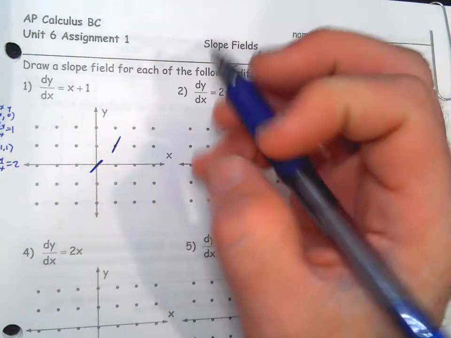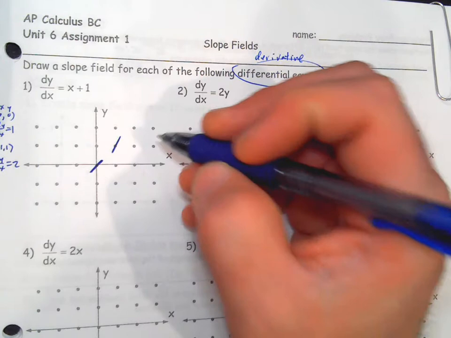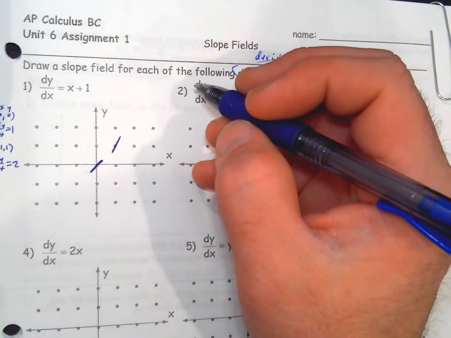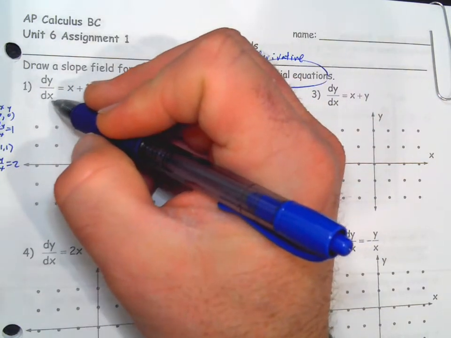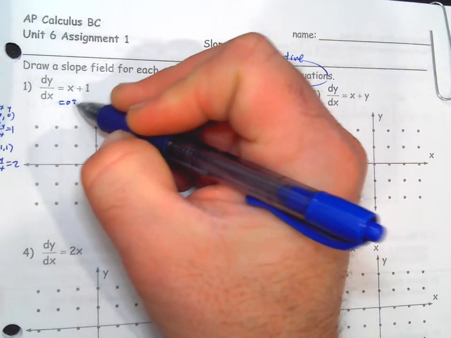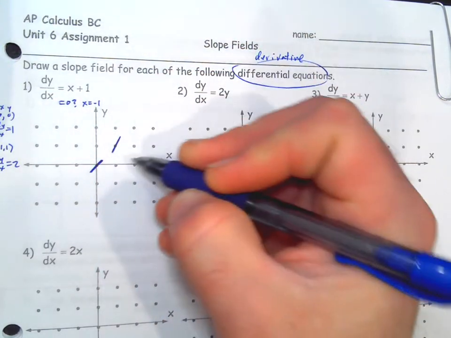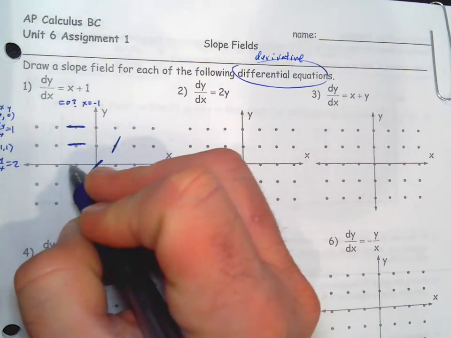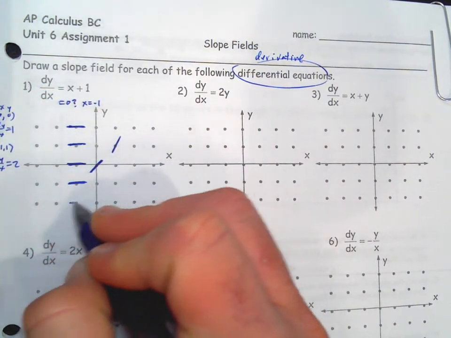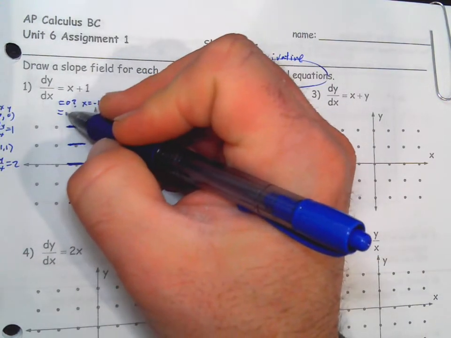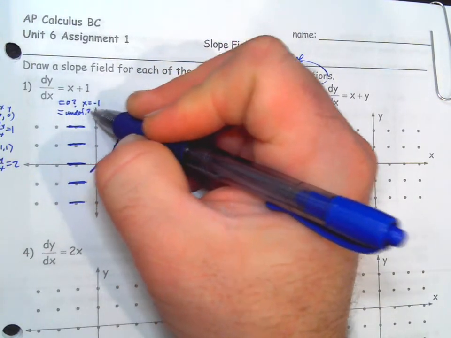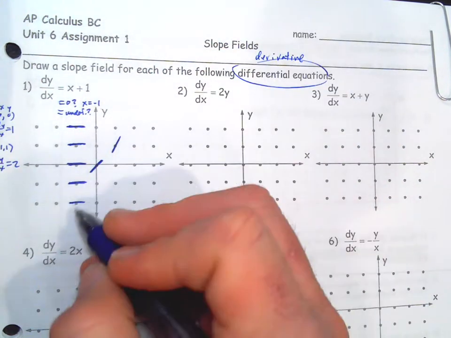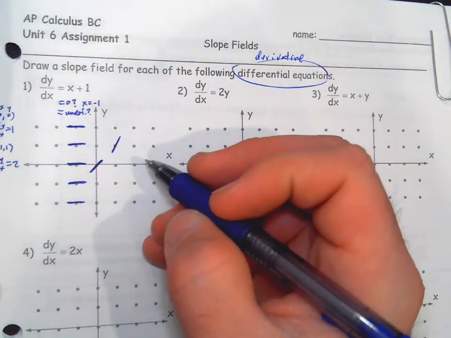Now, this would take forever if we were just to plug each individual one in. So what I usually do is look for where the slope's equal to 0. Where is it equal to 0? That would be when x equals -1. So along x equals -1, we have a bunch of 0 slopes. I also look for undefined slopes, which would be infinitely steep because of division by 0. There are none here, but those are usually a nice thing to identify right away.